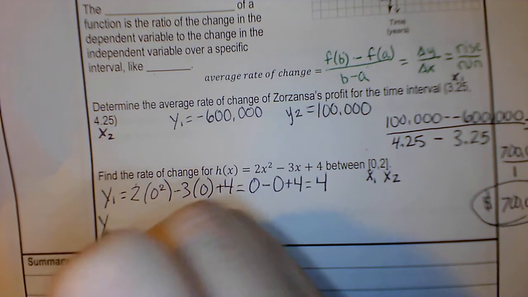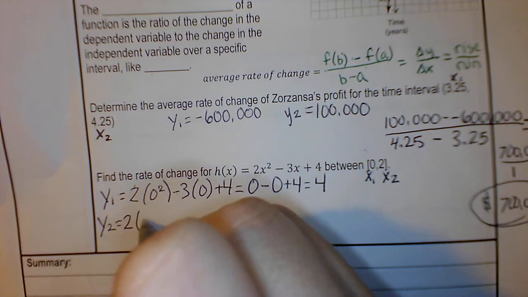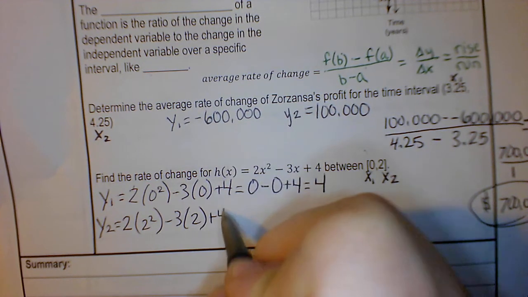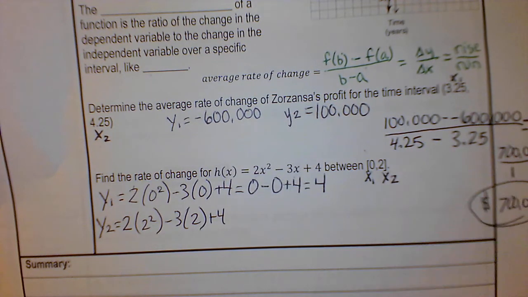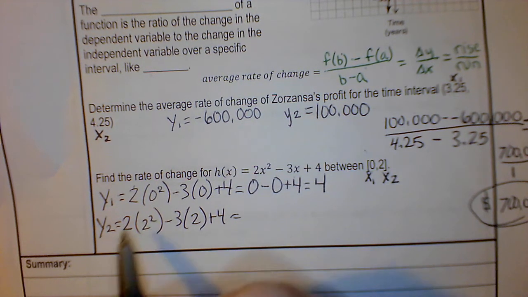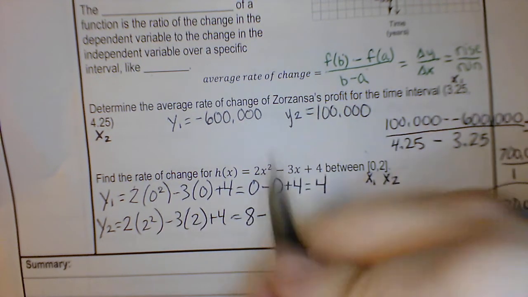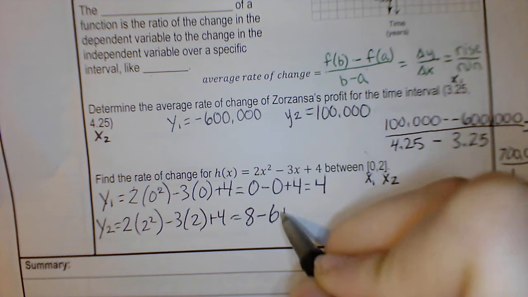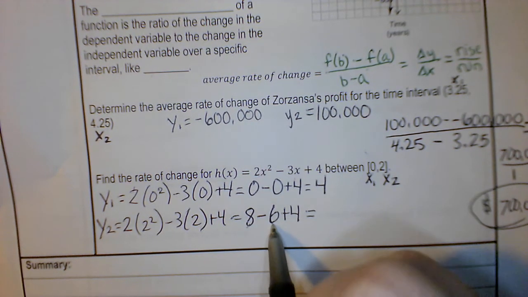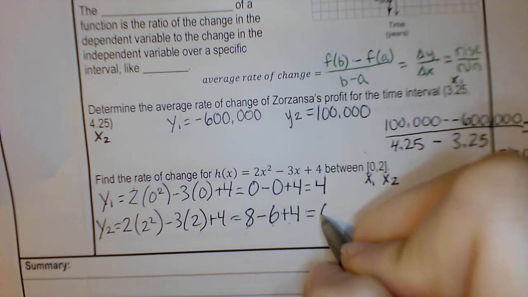And y2 is going to happen when we plug in 2 to that equation. So I have 2 times 2 squared minus 3 times 2 plus 4. Again, just plugging 2 into that equation. And so I've got 2 squared, which is 4, times 2, which is 8. 3 times 2 is 6, plus 4. 8 minus 6 is 2, plus 4, which is 6.